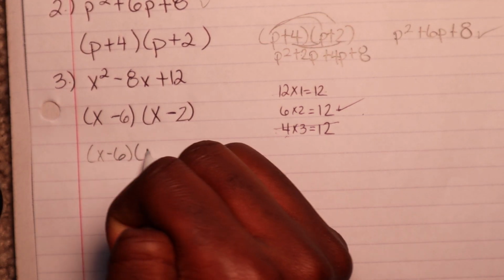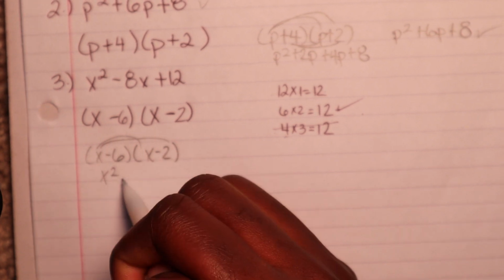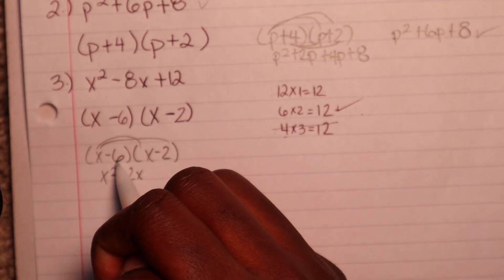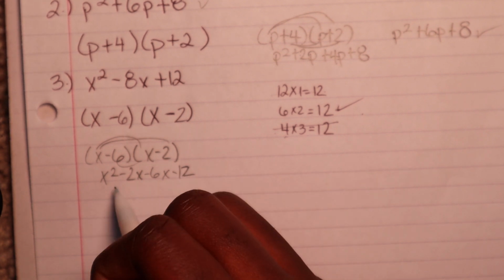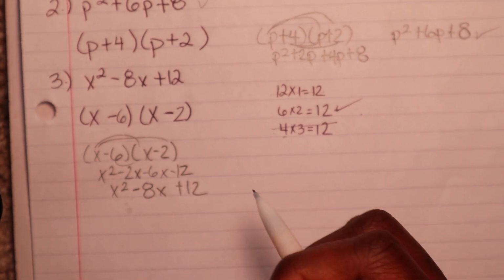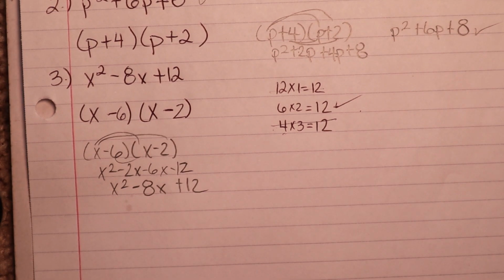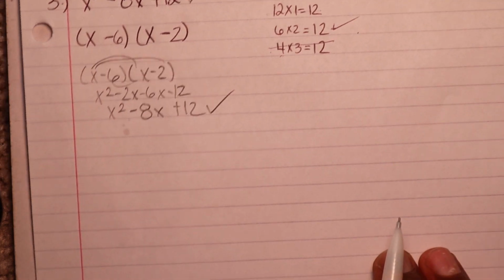So x times 6, x squared minus 2x minus 6x minus 12, x squared minus 8x plus 12. Okay, so that looks like it verifies with the original question that was given.